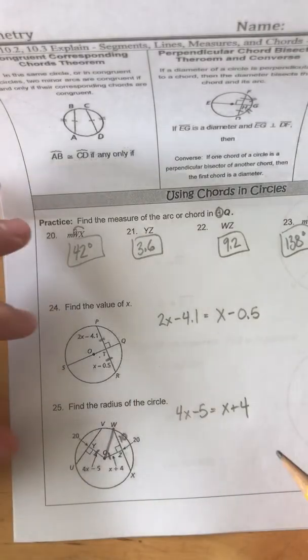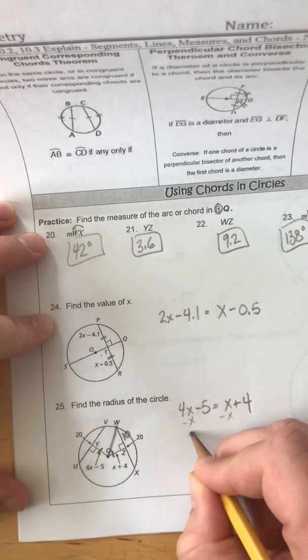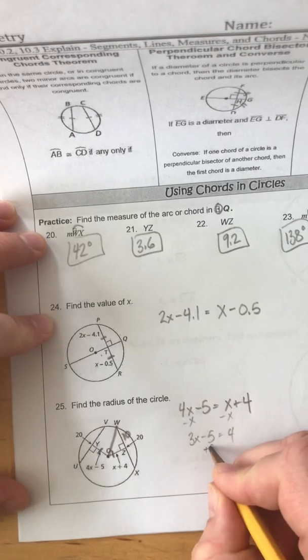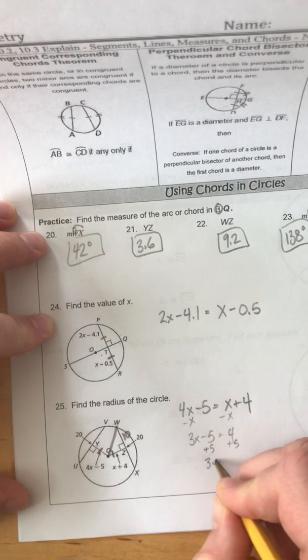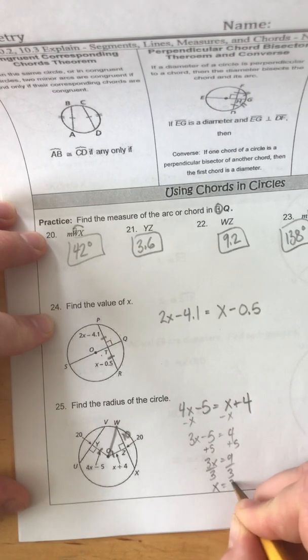All right. So solve for x first. We're going to subtract x from both sides. Get my x's together. We get 3x minus 5 equals 4. We're going to add 5 to both sides, all right, so we get 3x equals 9. Divide both sides by 3. We get x equals positive 3.